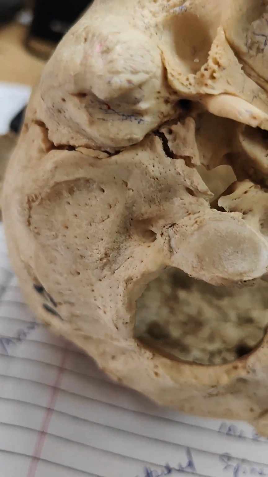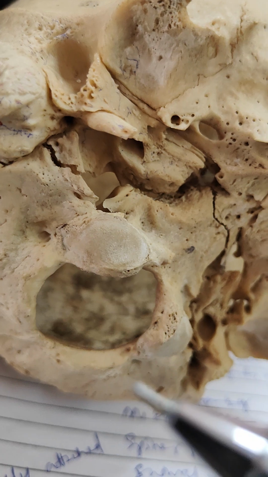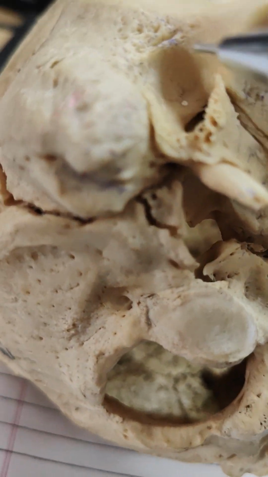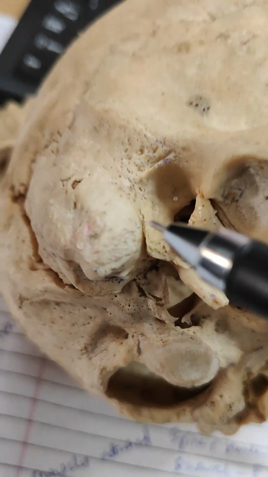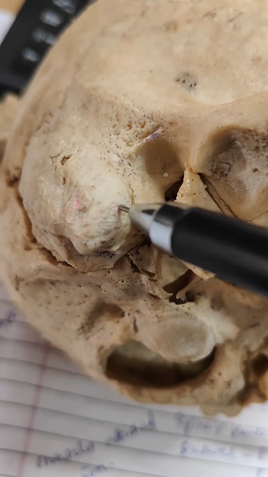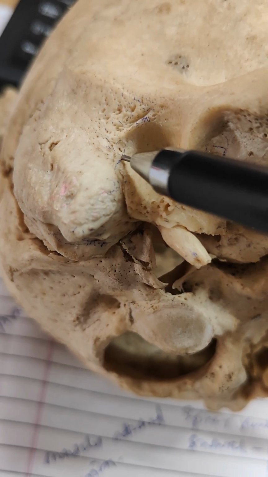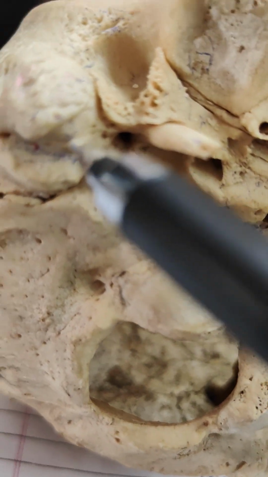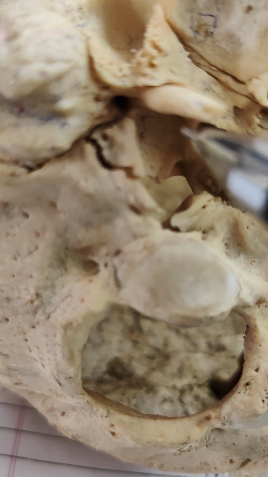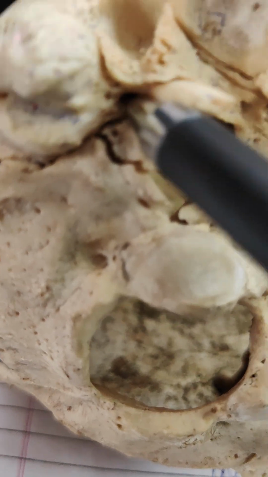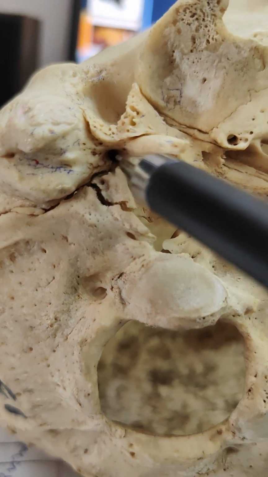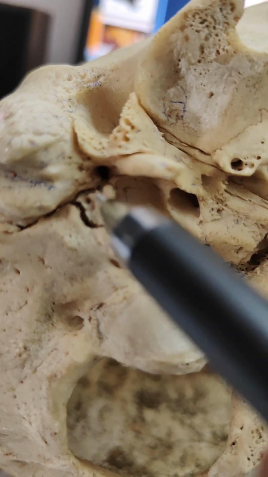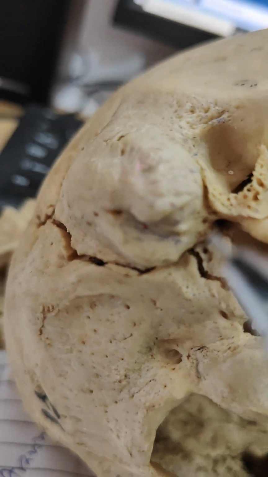When you go anteriorly, the mastoid joins with the tympanic part of the temporal bone. This is the tympanomastoid suture. If you go still posteriorly, between the mastoid and the styloid process, you have the stylomastoid foramen, from where the facial nerve emerges. The pure motor part of the facial nerve emerges out.